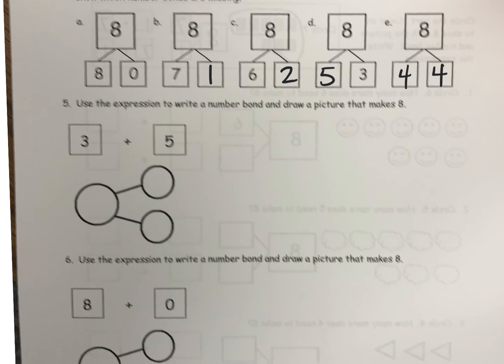Now here they're giving us the addition expression right here, 3 plus 5. They want us to make a number bond with that. Okay? So Hyra, what are my 2 parts? Look at our expression right here. 3 and 5, good. Ray, what number are we making today? 8, so my whole number is 8.